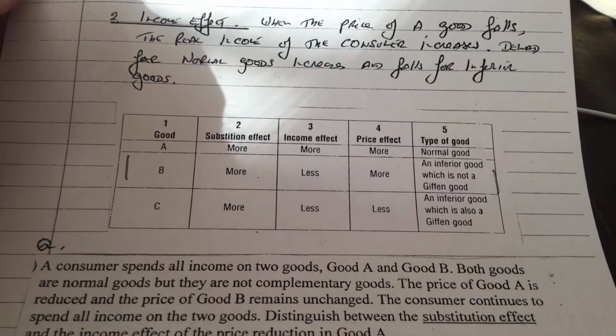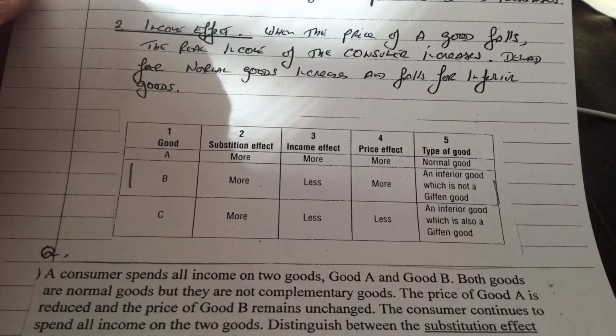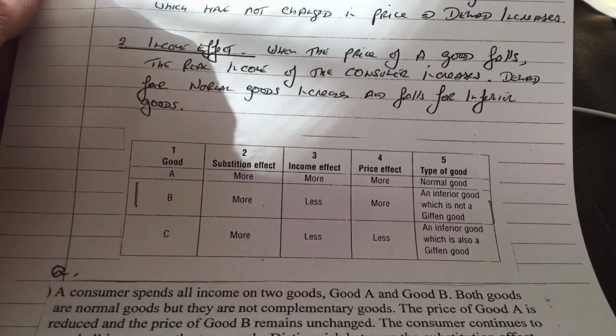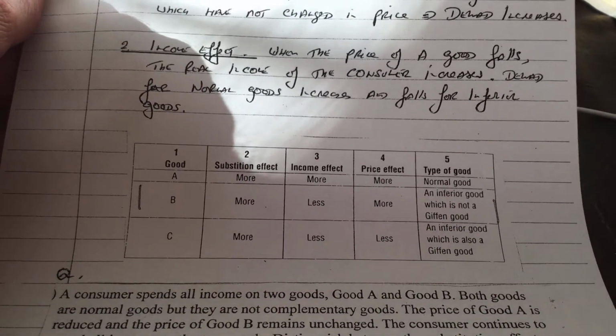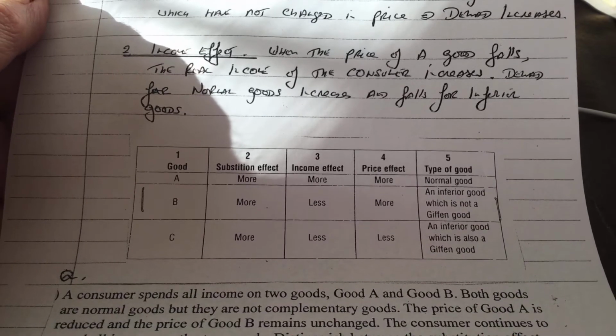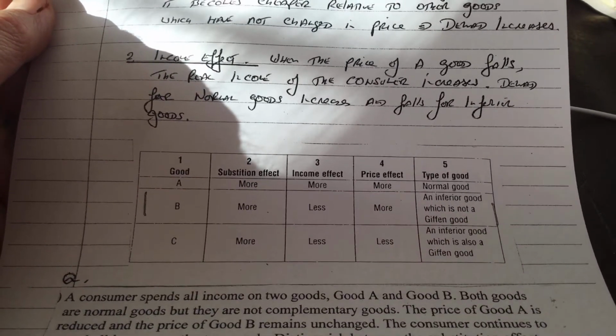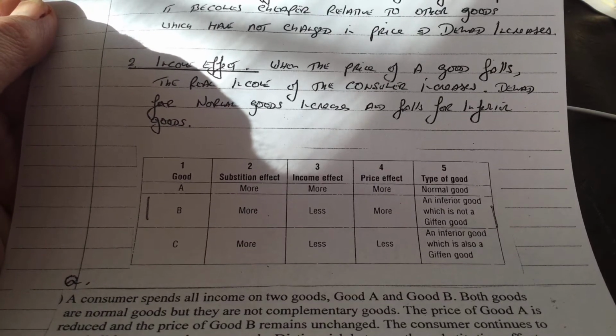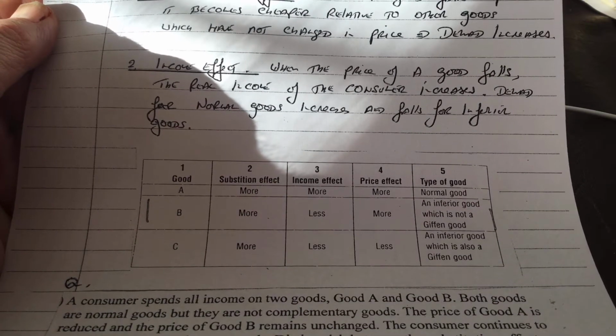So let's have a look at A. As the price of good A falls, the substitution effect is that more will be demanded because it's cheaper. The income effect is that more will be demanded because if there's a reduction in the price, a person's income rises.